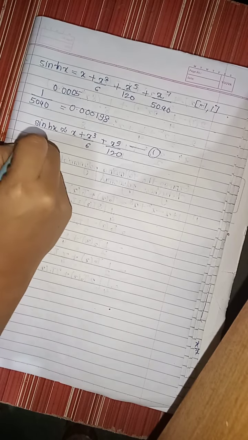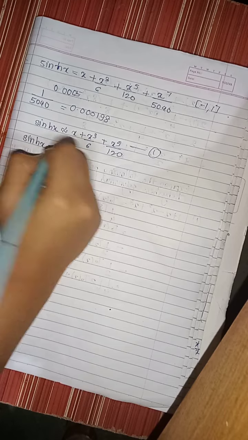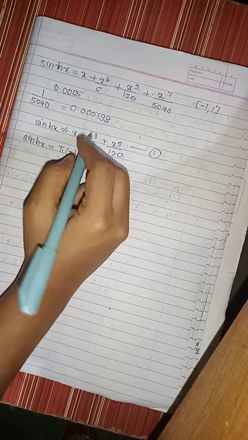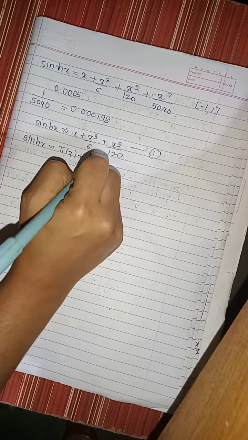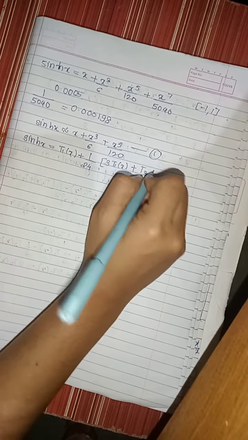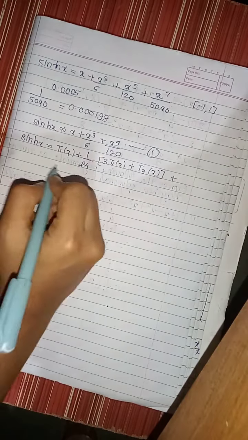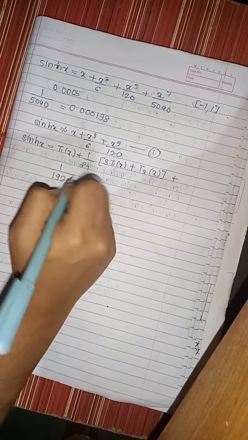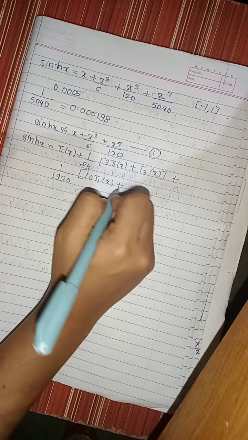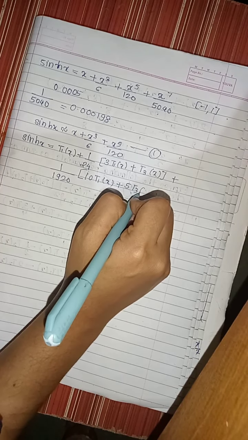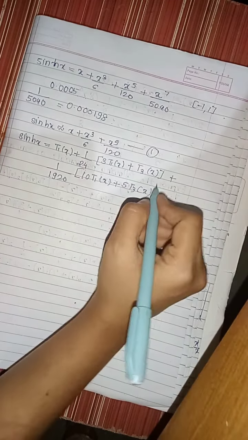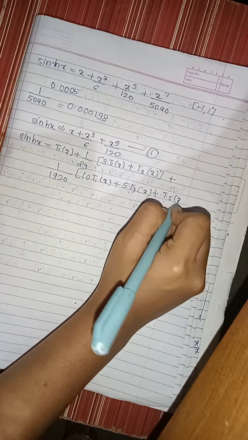So we have sinh x equal to, instead of x, T1(x), plus 1 upon 6 of x cubed, so 1 upon 4, so 1 upon 24 into 3 T1(x) plus T3(x), plus 1 upon 1920 into 10 T1(x) plus 5 T3(x) plus T5(x).